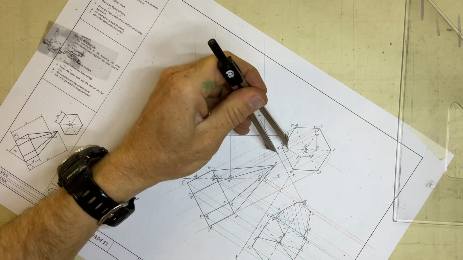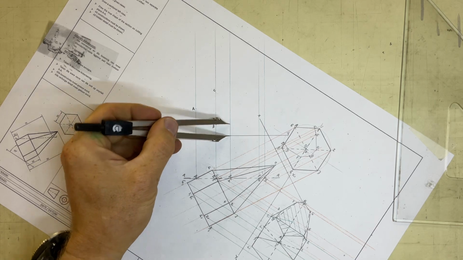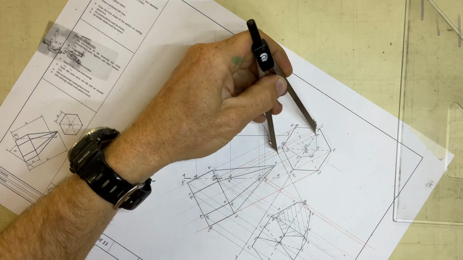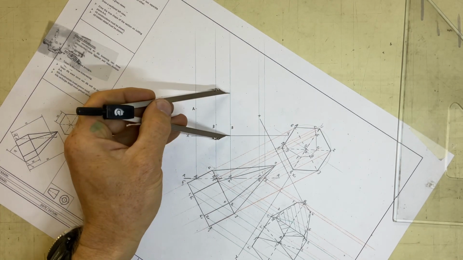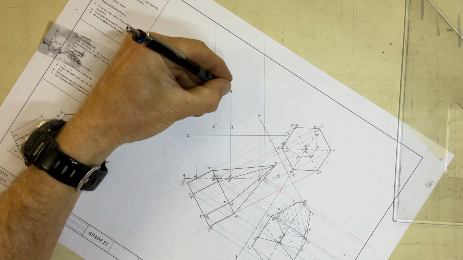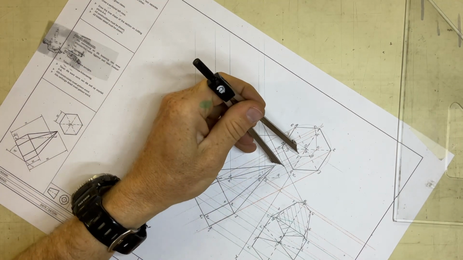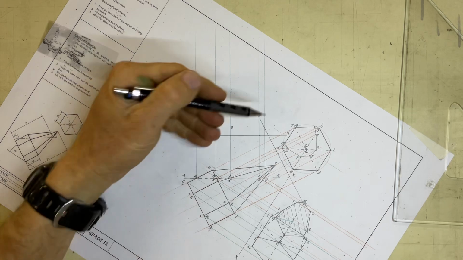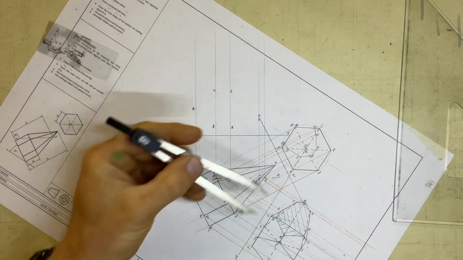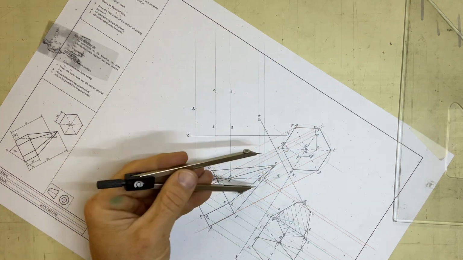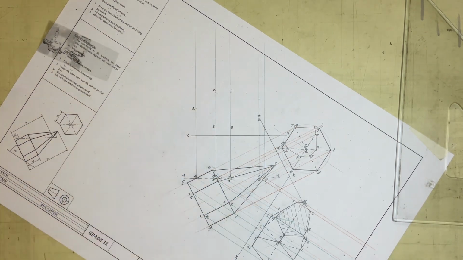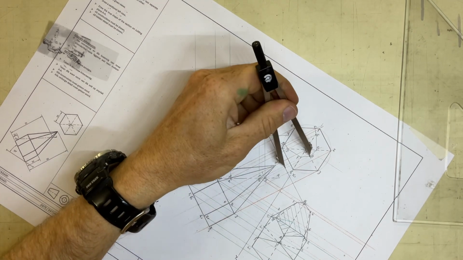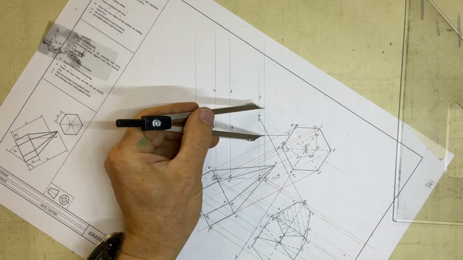D, from the XY axis to D, find D, go to the XY axis, mark it D. Find E, go to the XY axis, E. F, find F, go to the new XY axis, label it F. G, go to where G is, go to the XY axis, G. H, go to the XY axis, go up there, H.